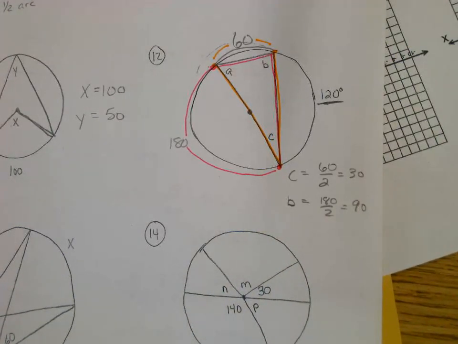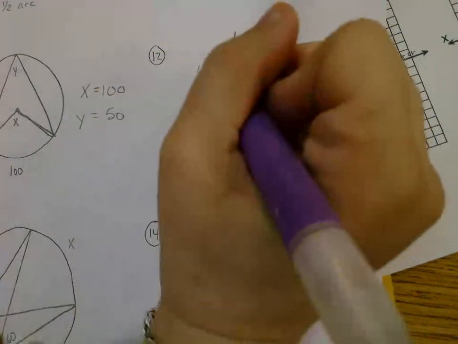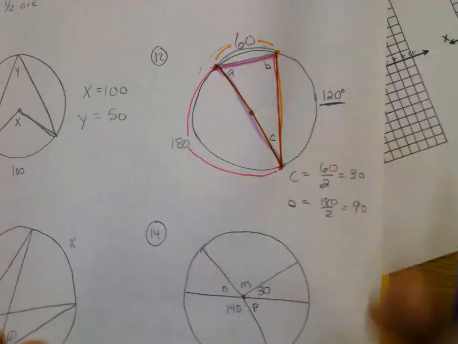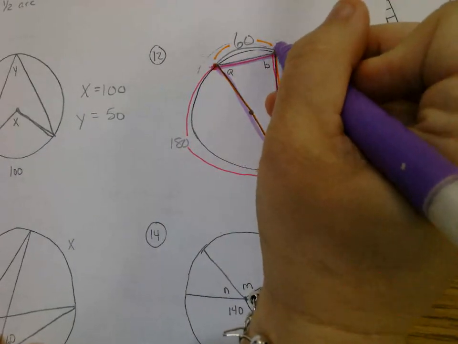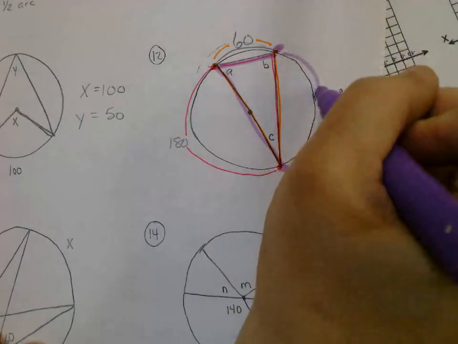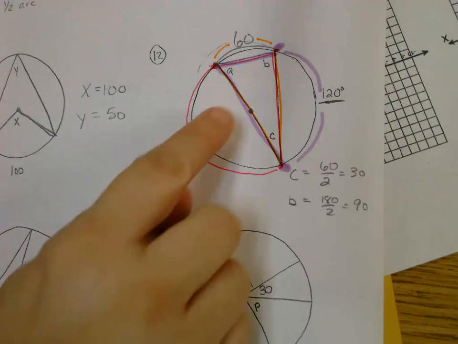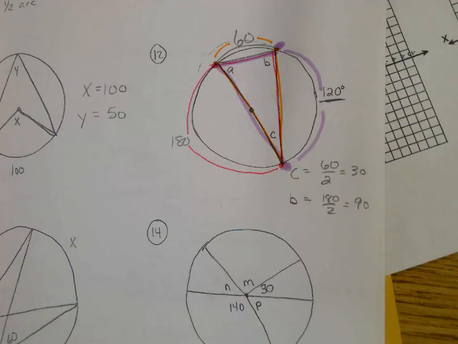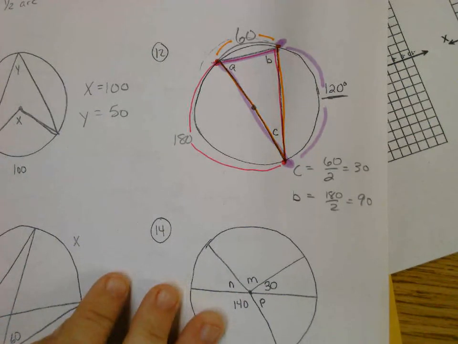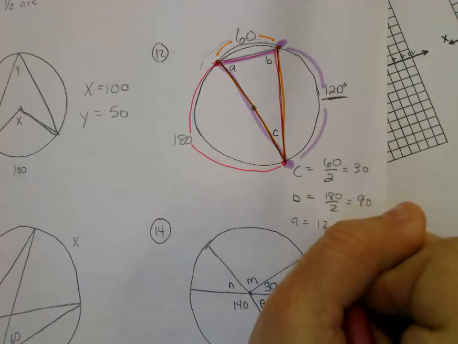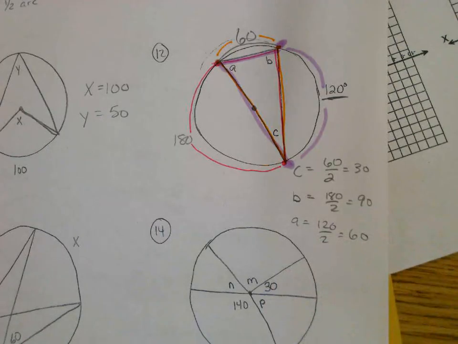And then for my last one, I've got A over here. Here's the line for A, and here's the other line for A. So my endpoints are here and here, which means this is my arc. The diameter would have the center marked in it. If it doesn't have that, it's probably not a diameter. So to find A, I'm going to do 120 divided by 2, which is going to give me 60.